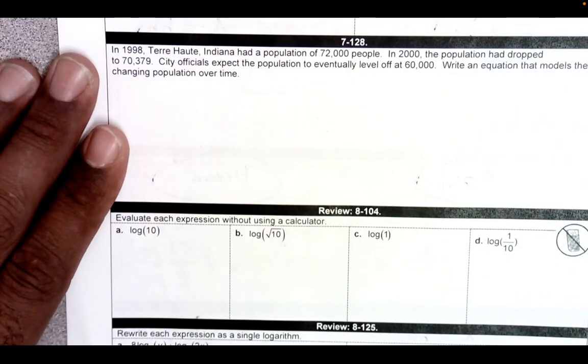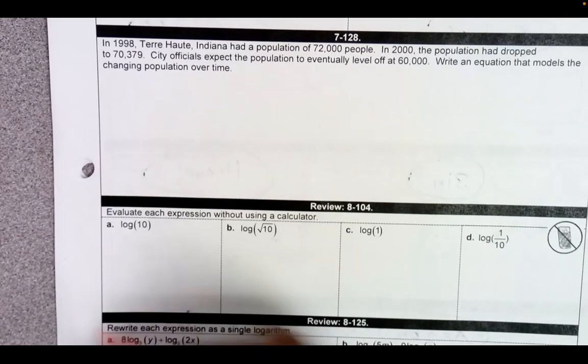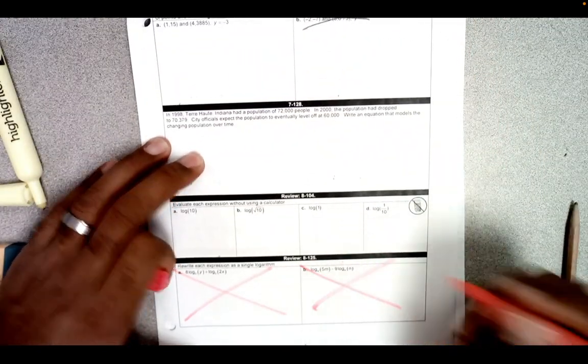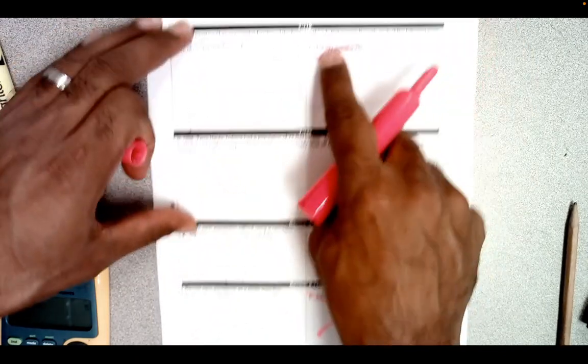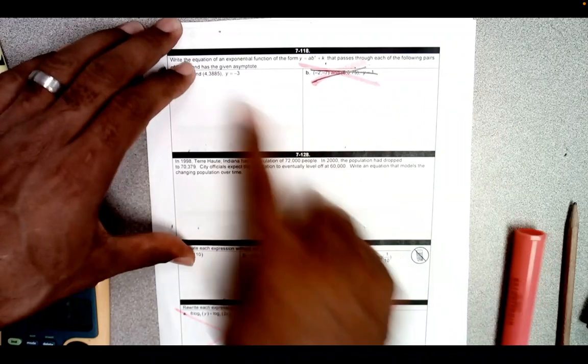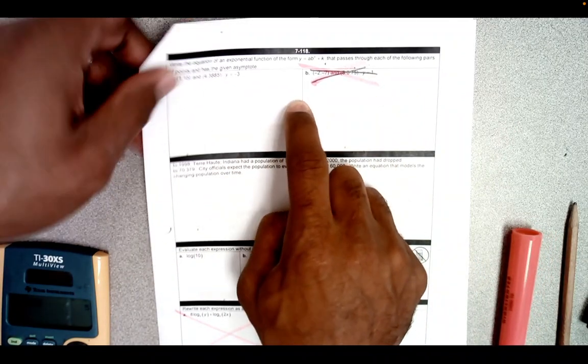And on the bottom, you can cross out these last two here, basically the last two, 8, 125, and then letter B here. That way you have all this space to do that one. This one on the back page is just like the one we just went over.